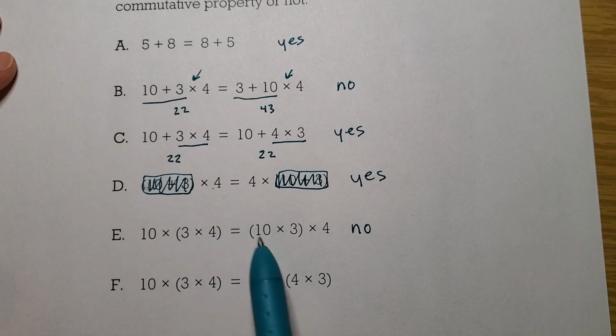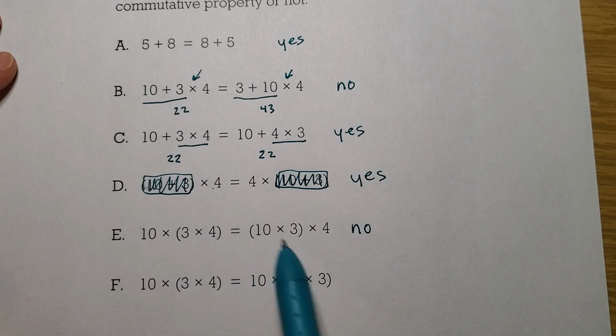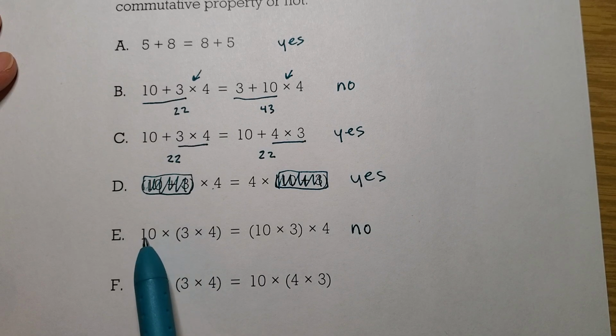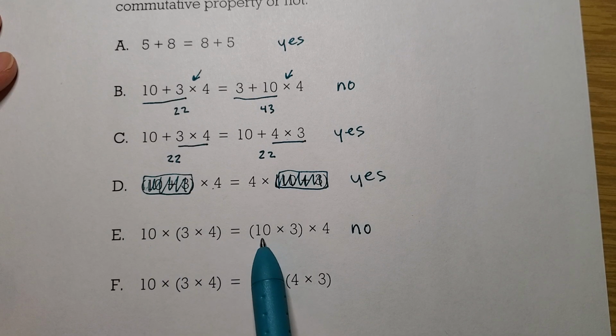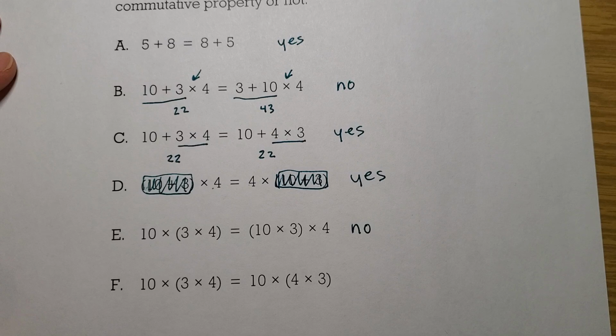These are different things. So what has changed is not the order, but something else has changed between the two sides. And in fact, if I look at the numbers themselves, 10, 3, 4, 10, 3, 4, the order hasn't changed. In order to be the commutative property, the order has to change between the two sides.